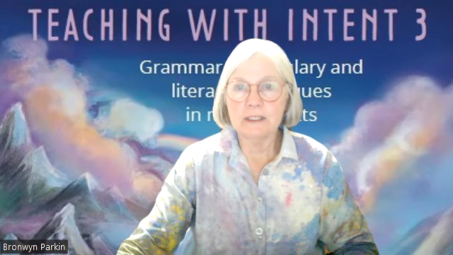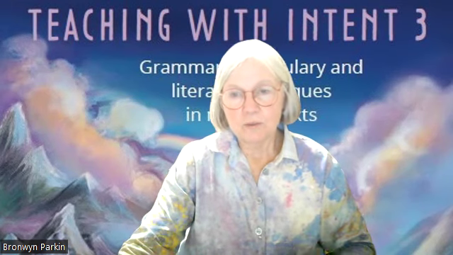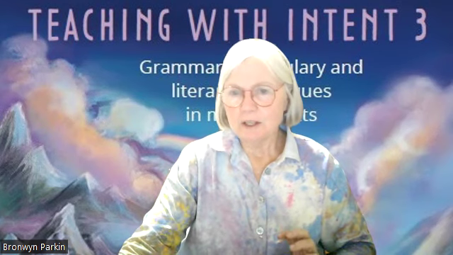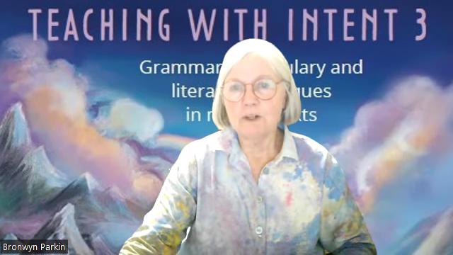So three examples, three techniques: simile, metaphor, and analogy, which are really useful in sophisticated writing for developing characters.